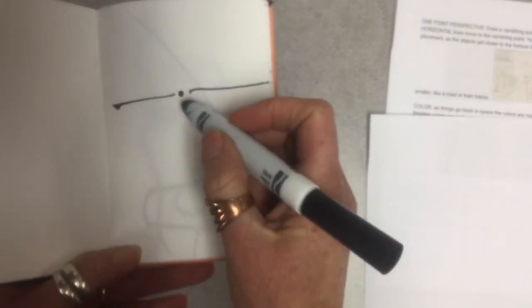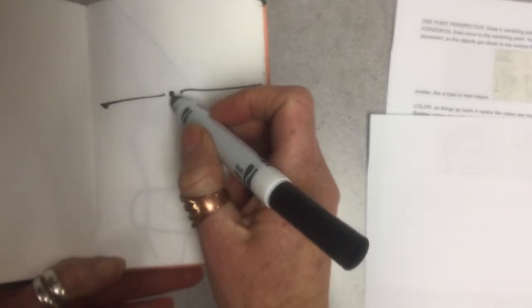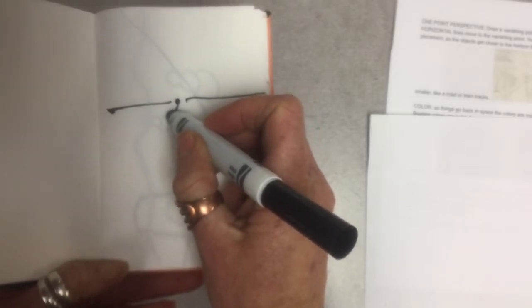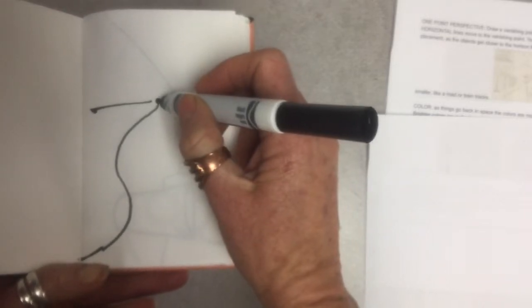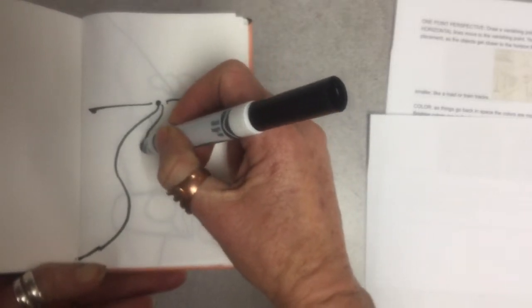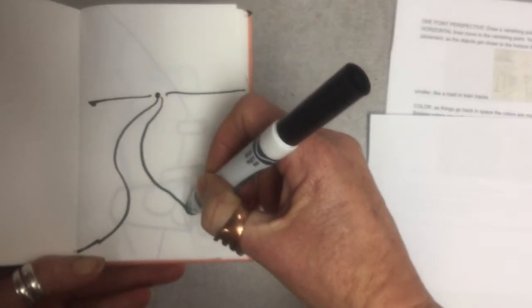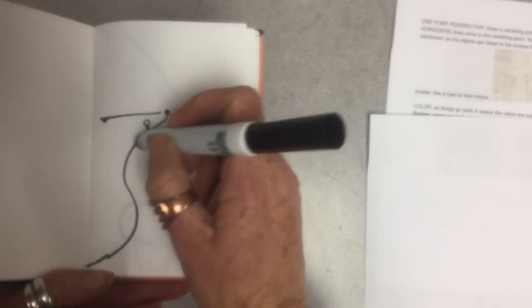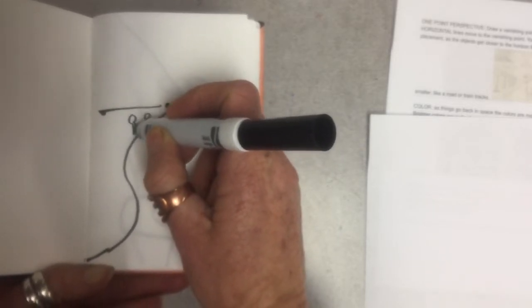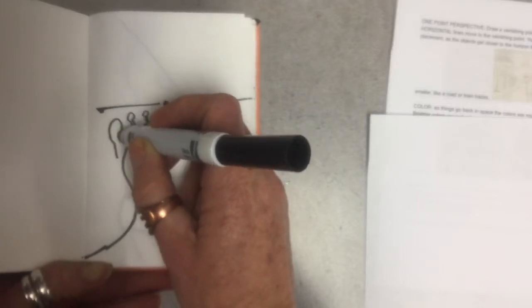So I'm just going to do a simple road. But to make it look like a road, I want it to curve. And remember that your road will be smaller in the back and it will get larger as it comes forward. So knowing that, I want my lines closer together, but as they get further to the front, the lines will get wider apart. So there's my road. And now if I put objects on my road, say a tree, and trees are lining here, again, they will get larger as they come forward.